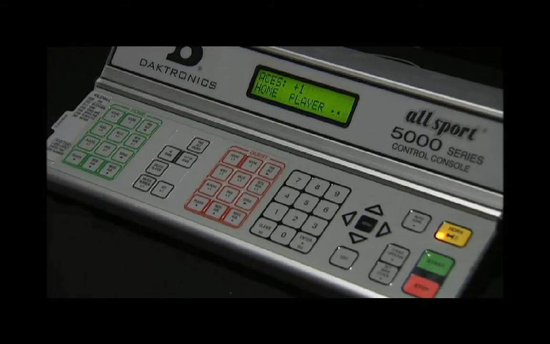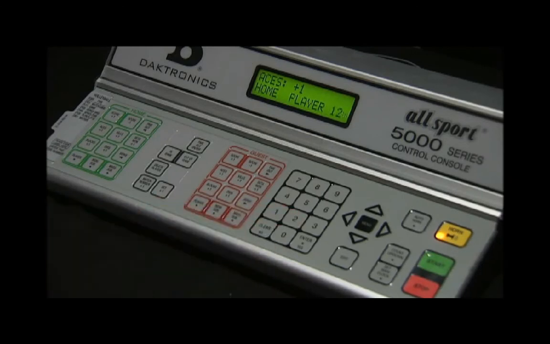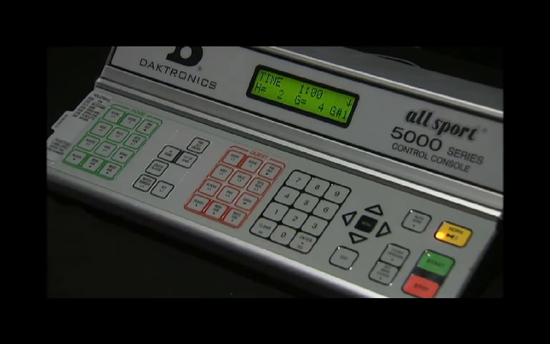If the program is configured to update the player stats, the Aces +1 home's player number with an asterisk displays on the LCD asking for a player's number. Enter the jersey number of the player who made the play and press Enter. If the player is not in the roster, the home player not found add prompt asks if the player should be added. Press Yes to add the player to the roster and credit the play to that player. Press No to decline the entry of the player number.